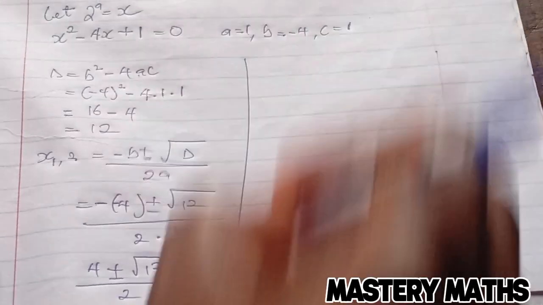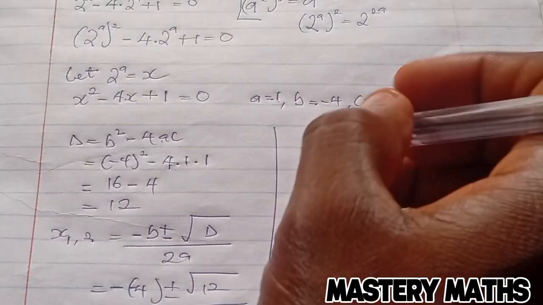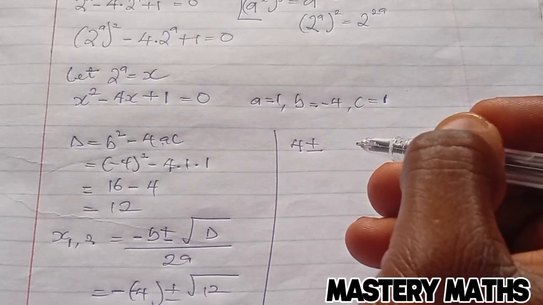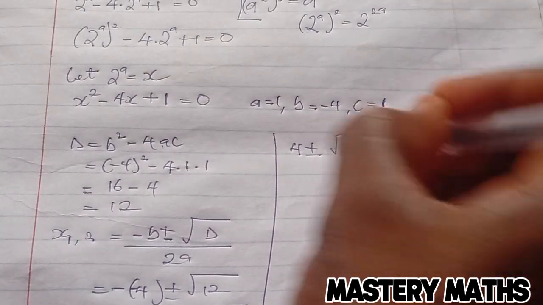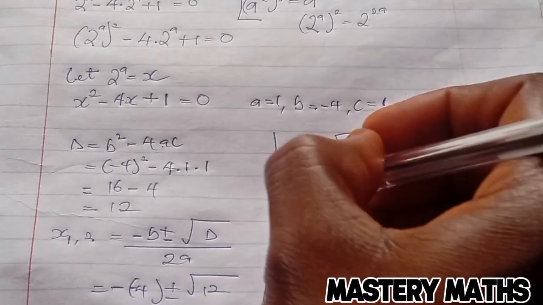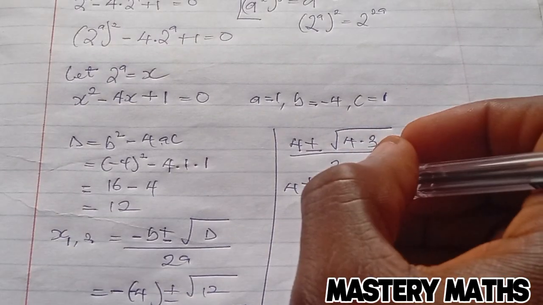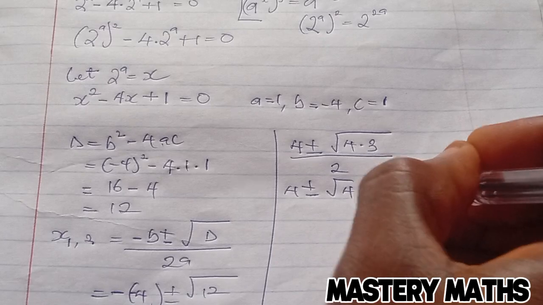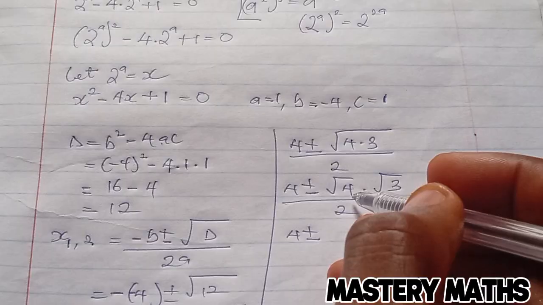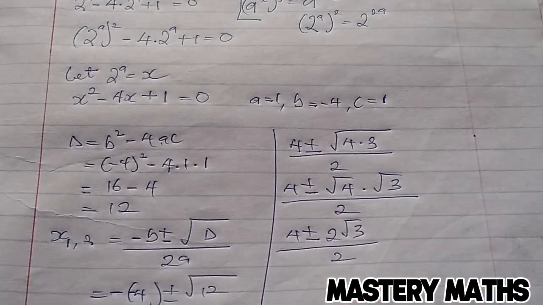See it now. So having done this, we'll work on this part here. You have 4 plus or minus root 12. We split it into 2 factors, which becomes 4 times 3, all over 2. Then you have 4 plus or minus; here we're going to split the factors by saying root 4 times root 3, all over 2. See it now. So it becomes 4 plus or minus, the square root of 4 is 2, so 2 root 3, all over the 2.